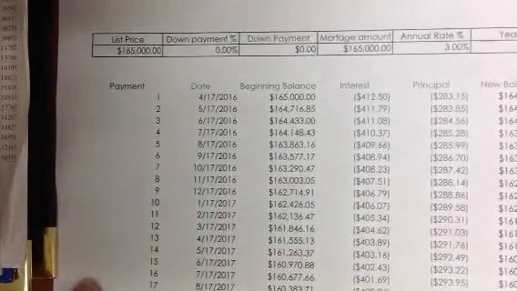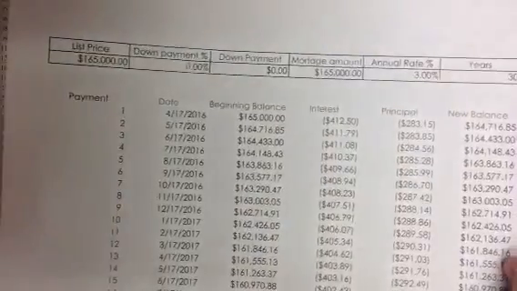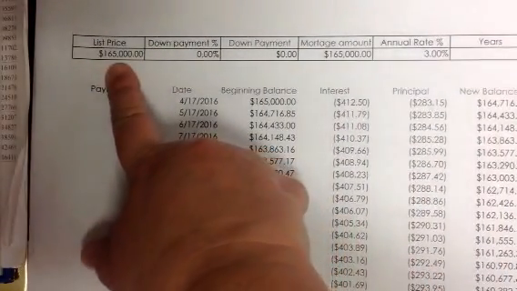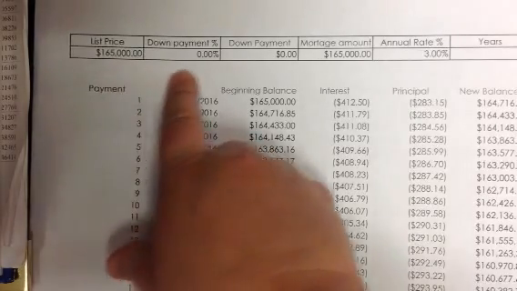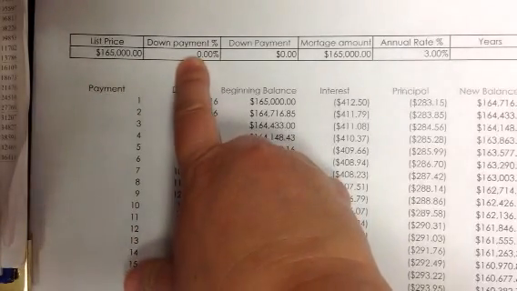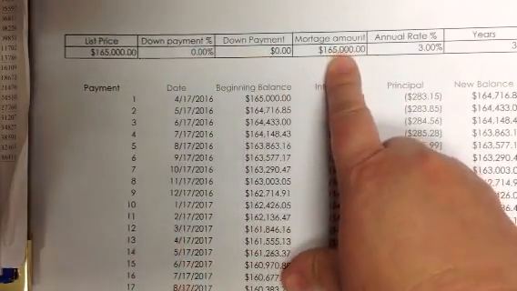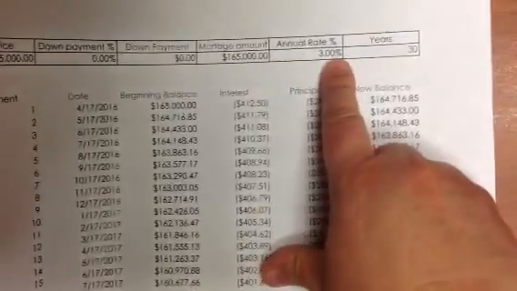to do all this. This is my loan calculator. Let me see if I can kind of squish it over so you can see it. I put in my mortgage amount for this problem, which was $165,000. We didn't have any down payments here, so I put in 0 for the down payment. So that leaves me with my mortgage amount of $165,000. I put in my annual rate of 3%.